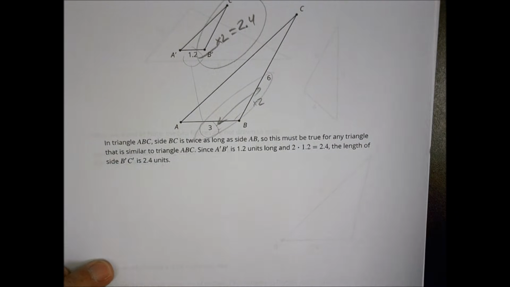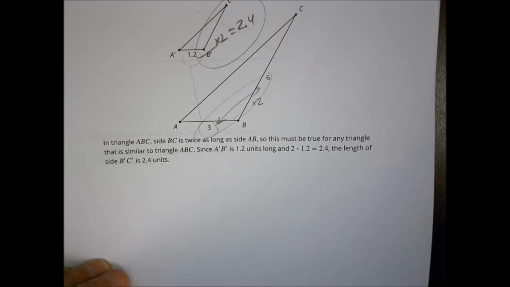So we'll pause there, and you're going to work on your homework, and then we'll come back and check it in just a moment.